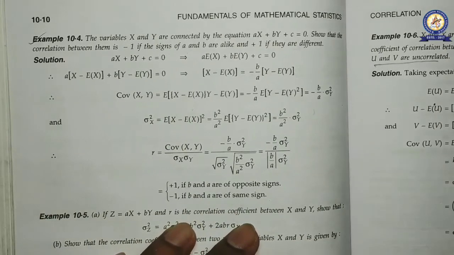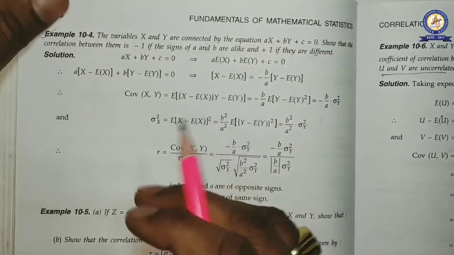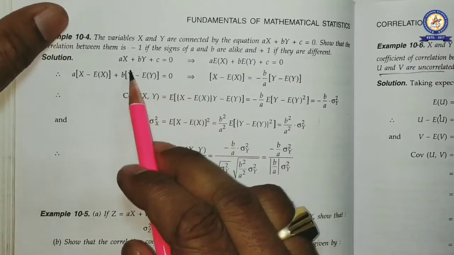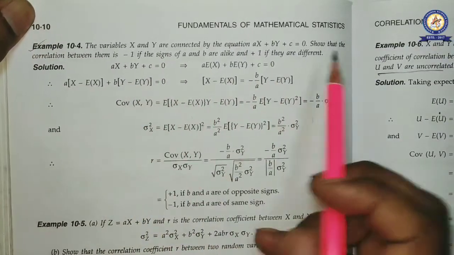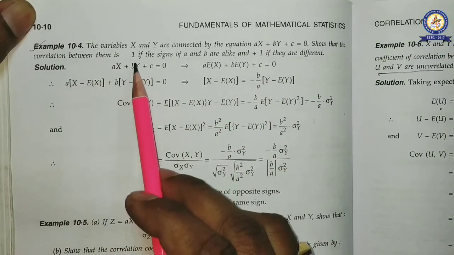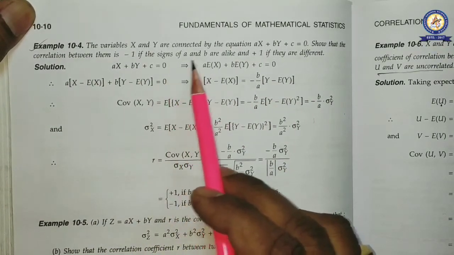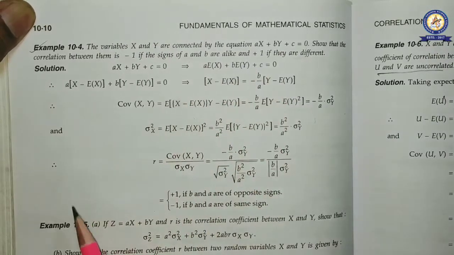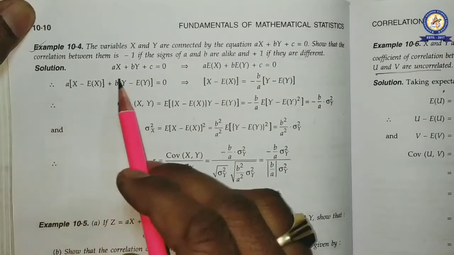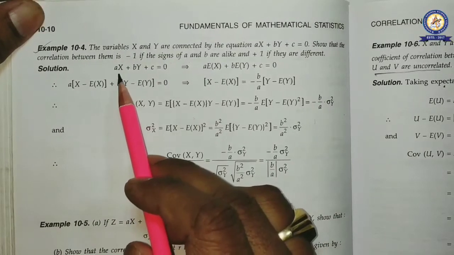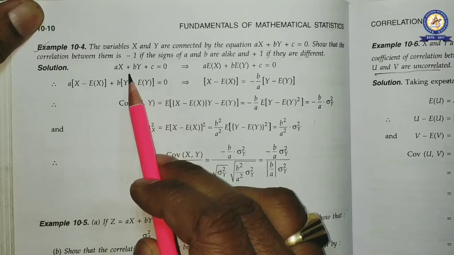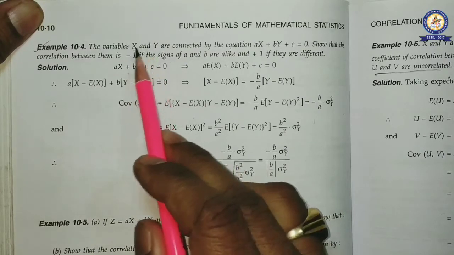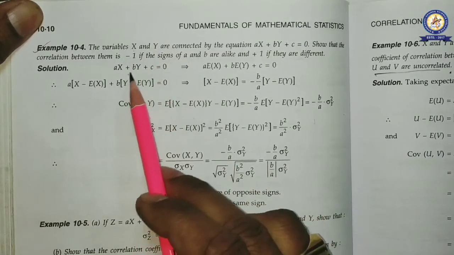now here two random variables are connected with this equation, and we have to prove that the correlation between them will be -1 if they have the same sign, and +1 if they have different sign. So here it is given that ax plus by plus c equal to 0, the equation with the help of which both random variables are connected with each other. Okay.